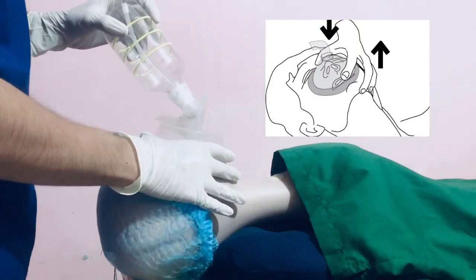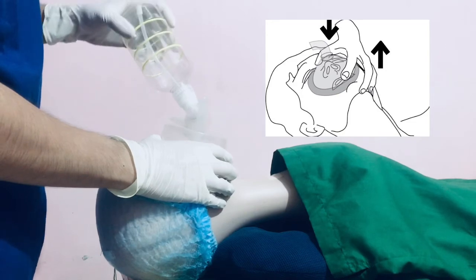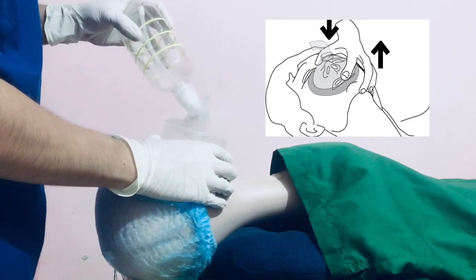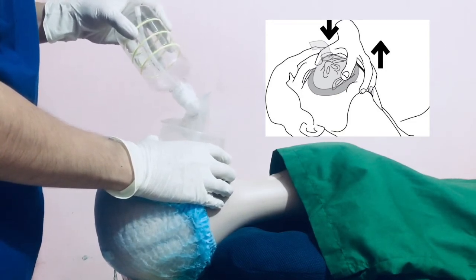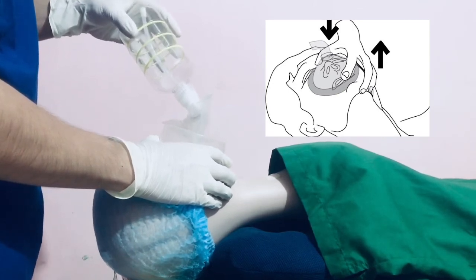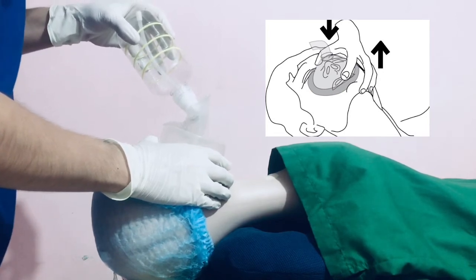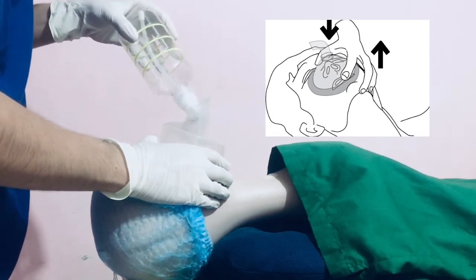Pre-oxygenate the patient with 100% O2 for 3 to 5 minutes to allow for O2 reserve. A bag valve mask attached to an O2 source with an airtight seal is used. Hold the mask using the thumb and the index finger, forming a C grip around the mask, pushing it down, and the other 3 fingers under the mandible, pushing it up.